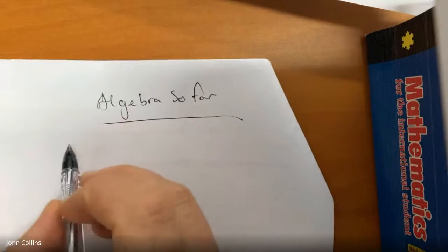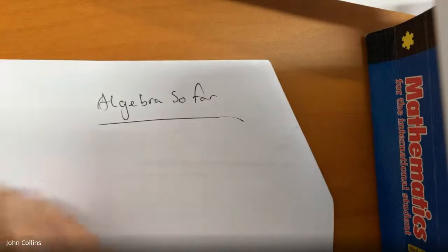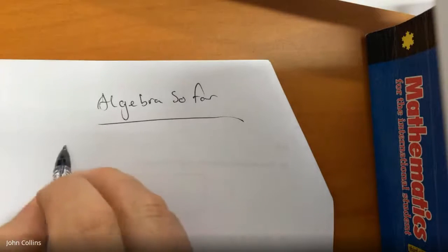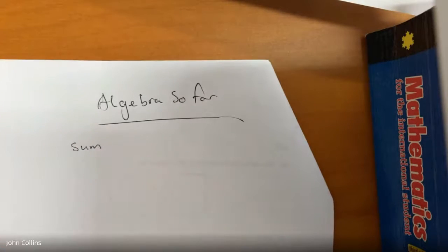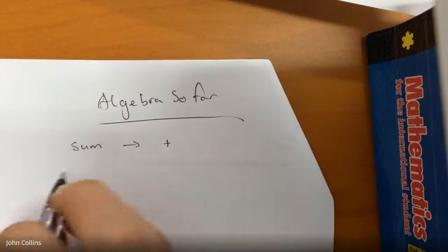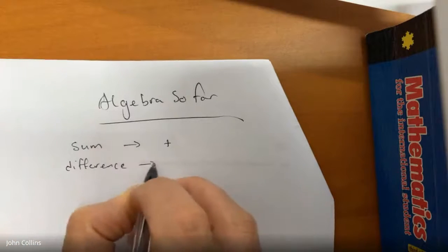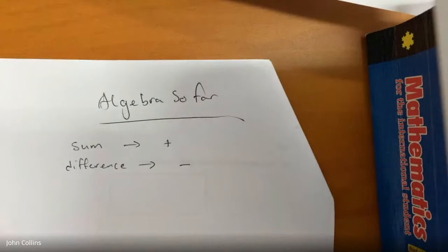Okay, so some things we did last year that we didn't quite get this year, but we might need reminding of because they are in the review skills, is some words in algebra. When we see sum, that means to add. When we see difference, that would mean to subtract. So if I said the difference between x and y, that would be x minus y.